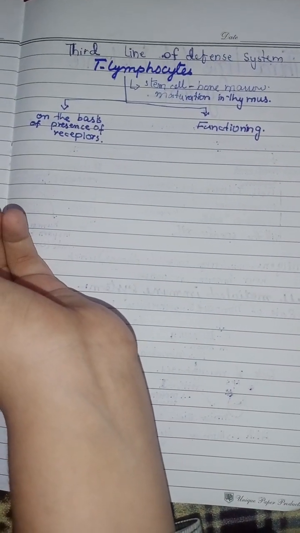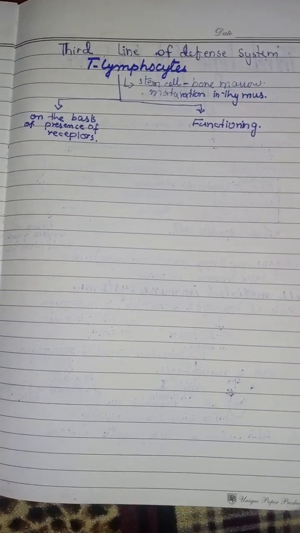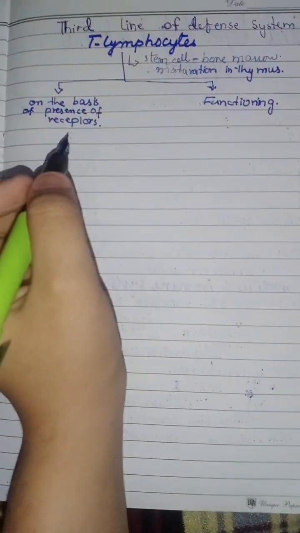Okay, so we will discuss both in this video. So moving towards this one side, on the basis of presence of receptors.